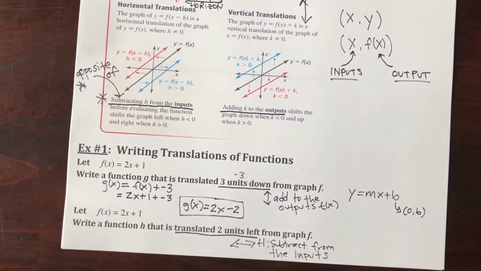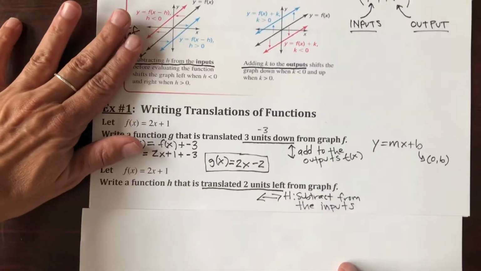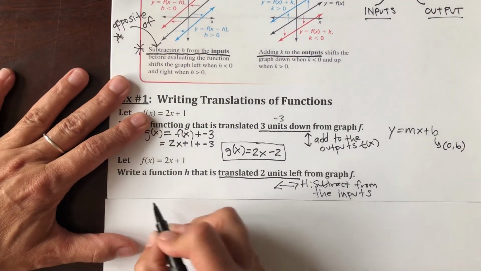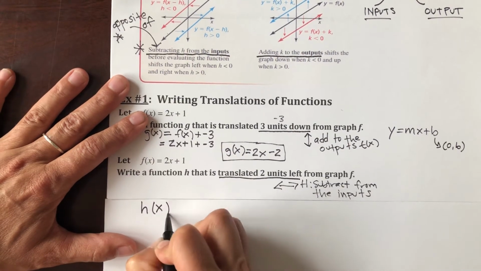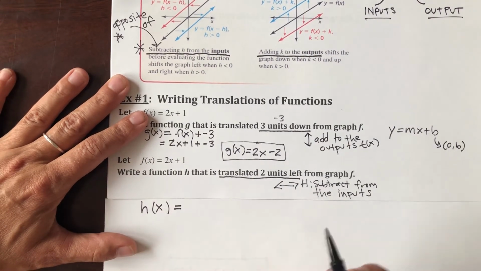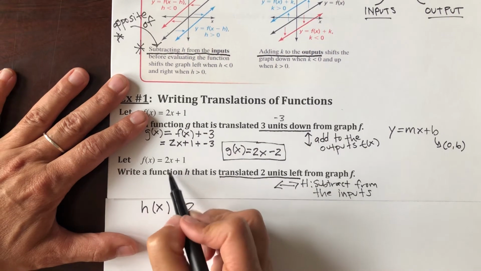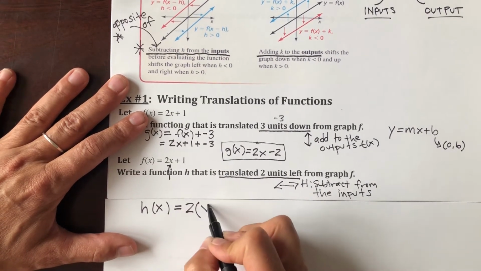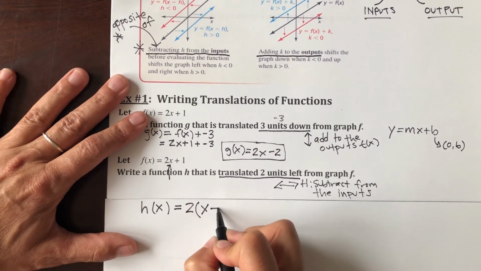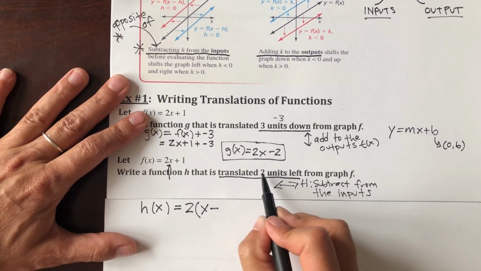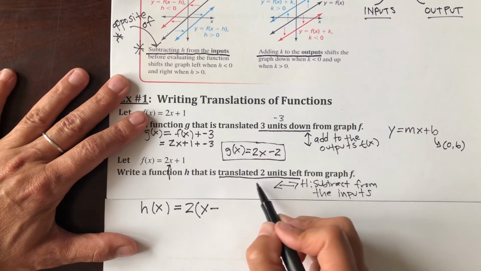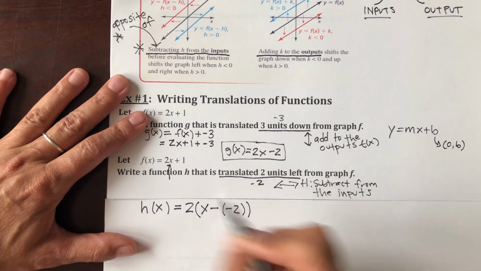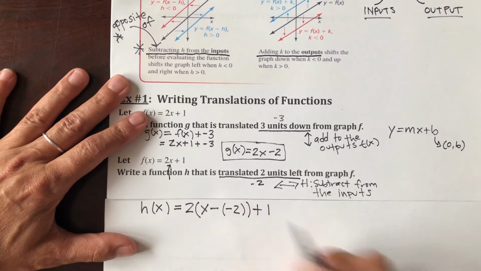So let's start with our new function h of x is going to equal 2, and then when I get to x, my input, in parentheses, I'm going to take my x, and I'm going to subtract my value, which if I want to go 2 units left, that's a negative 2. So I'm going to subtract a negative 2. And then I still have that plus 1 on the end.